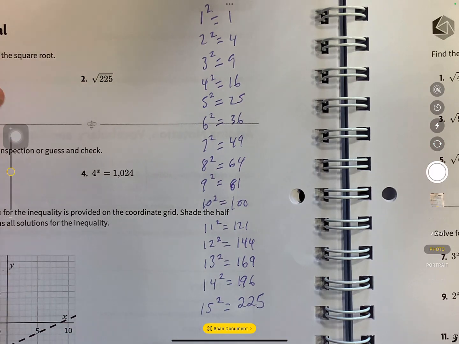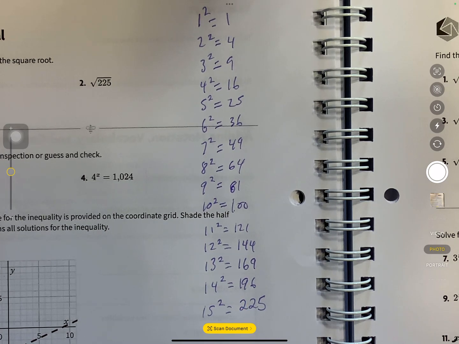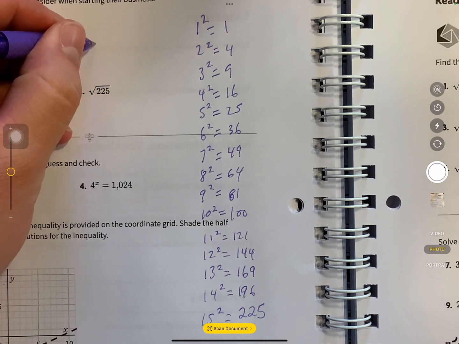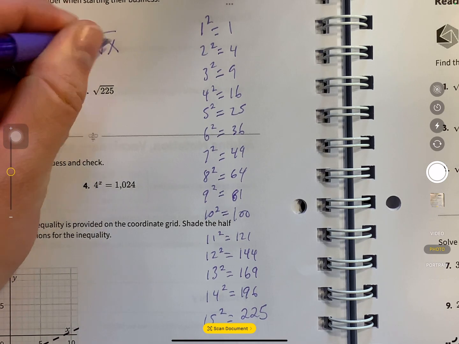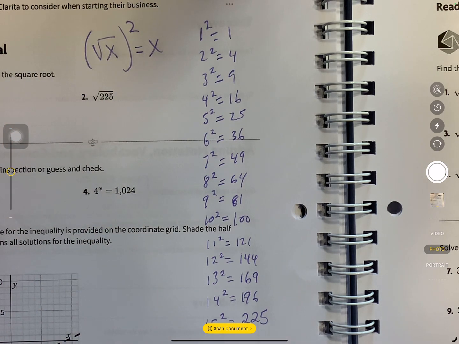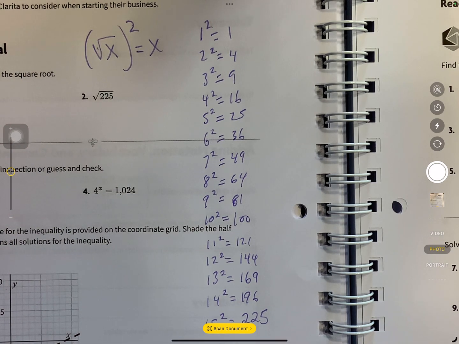Now, why share this with you? Because square roots are the opposite of squares. They're opposites. In fact, the square root of x squared is just x, because the square root and squares are inverses of one another. So they cancel. This is why on your calculator, the square button on the left side is the same button as your square root button. But in order to access the square root button, you have to hit the top left blue second button and then hit the square button, which is the square root.